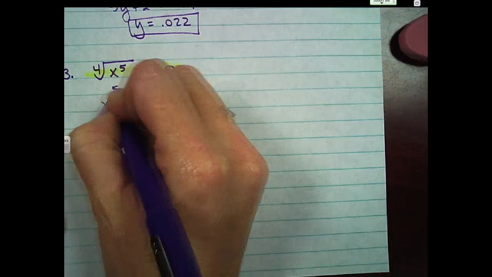Try this one. We have 2 more, 3 and 4, and we're done. There's 2 different ways to do this problem, so if you're asking somebody else, there's more than one way. To me the easiest way is to recognize that this is the same thing as x power over root.